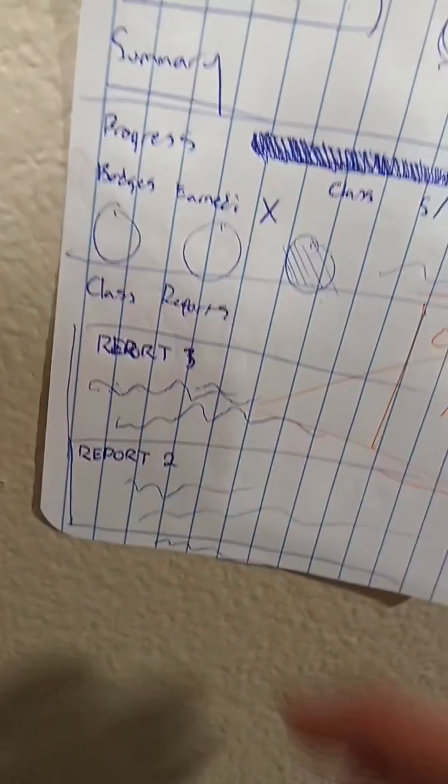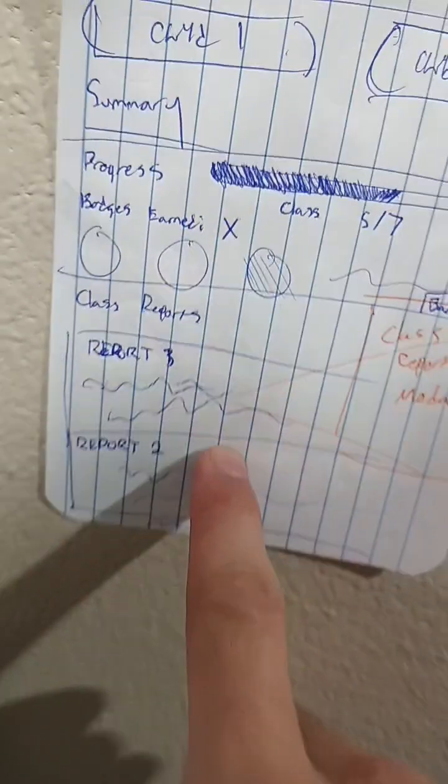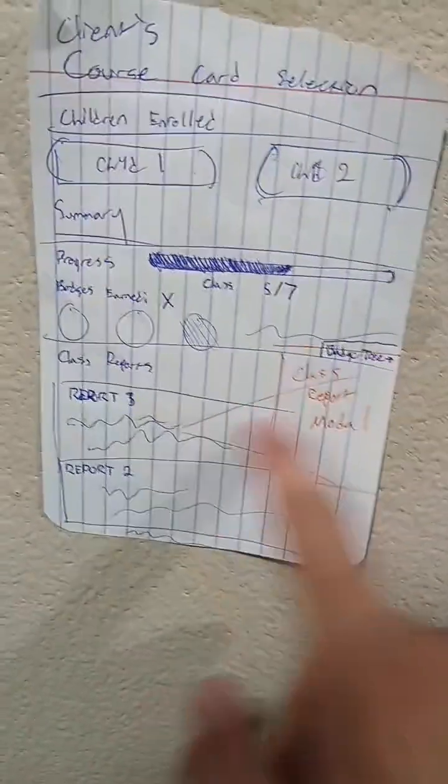They know who the instructor for that class was implicitly. They don't need some profile label here, but class reports can be listed right here, and if you click them, then they get a bigger modal. And yeah, so that's how I imagine that'll go.